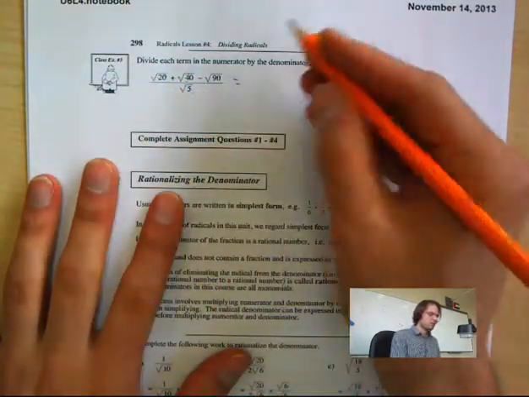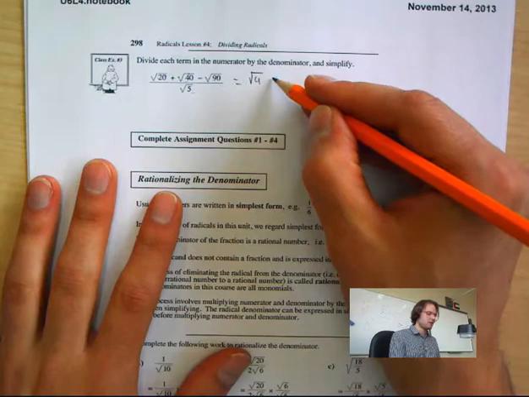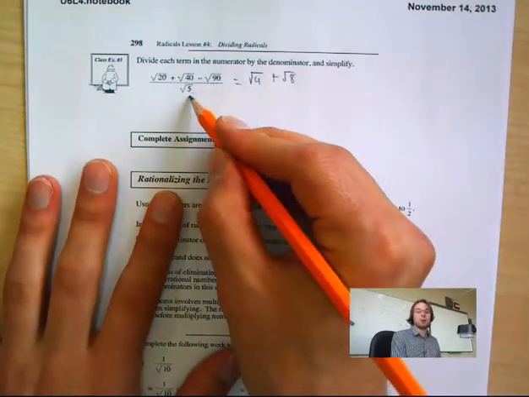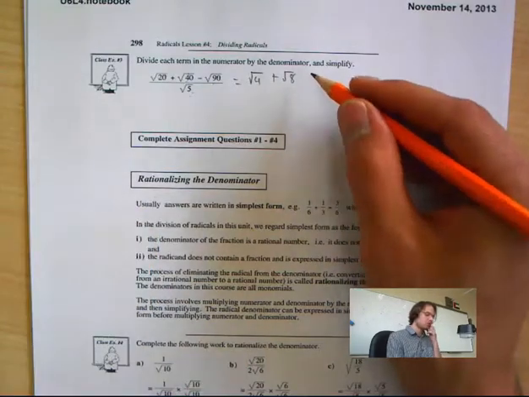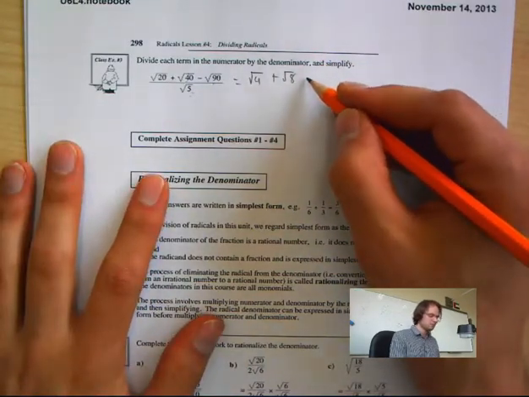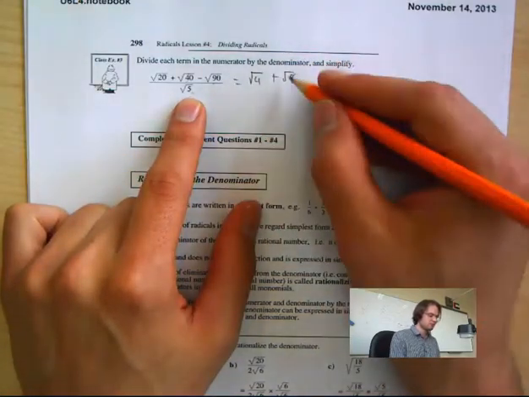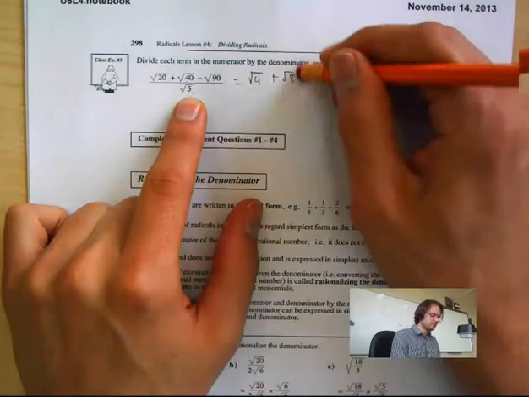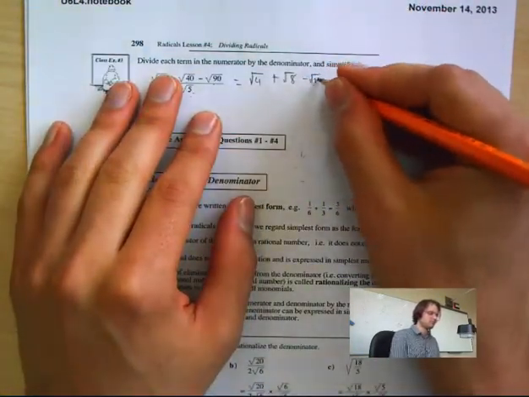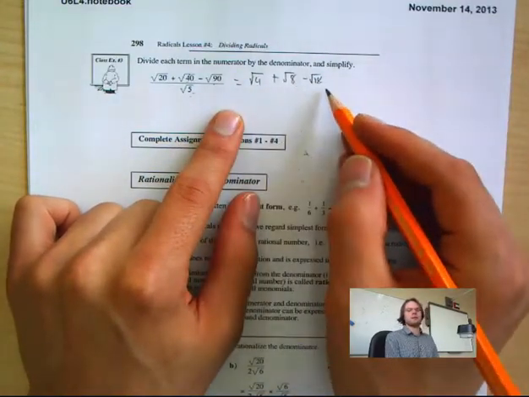So 20 divided by root 5 is root 4. 40 divided by root 5 is root 8. And then 90 divided by root 5 is equal to root 18, sorry. Okay? So now, we're going to simplify these the best we can.